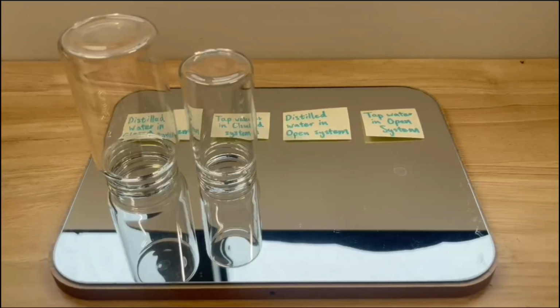After a few days, all the water had fully evaporated. The droplets in the open system only took 1 hour, but the droplets in the closed system nearly took 2 days. However, the distilled water only took 1 day because chemicals within the tap water may delay the process. Now let's have a close look at the results.